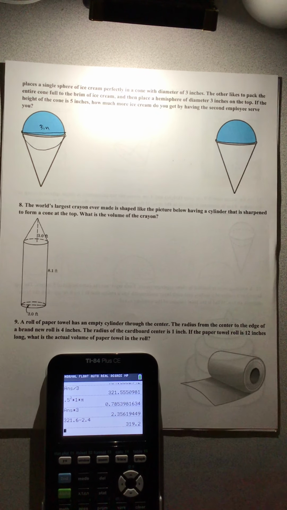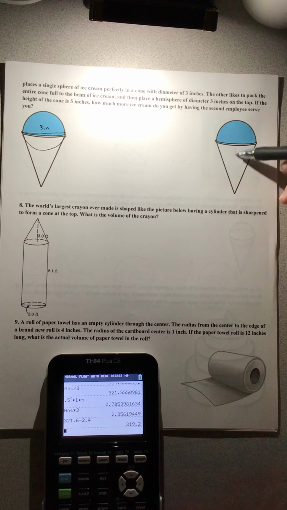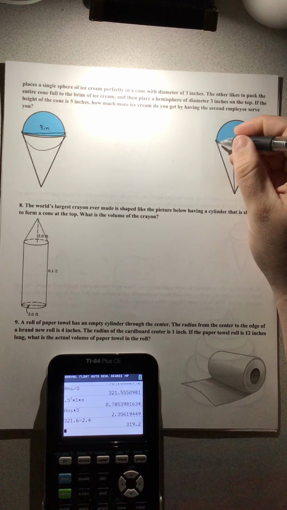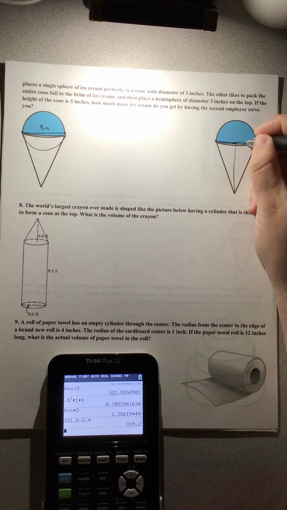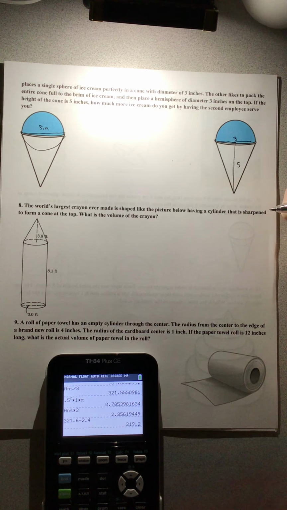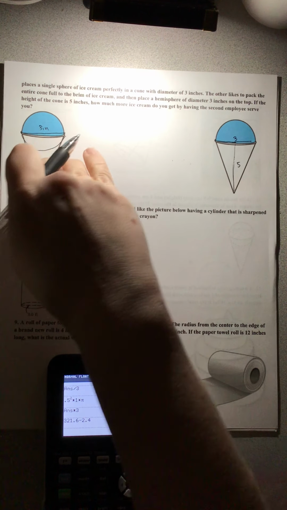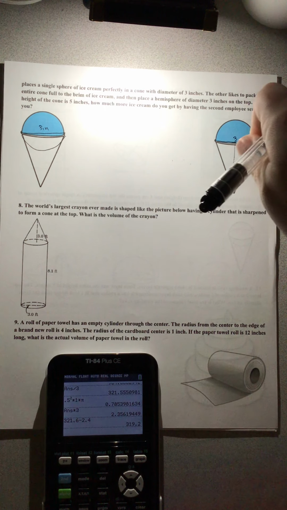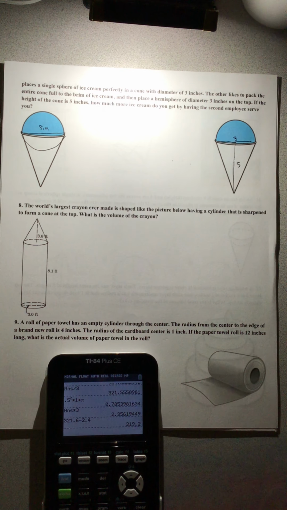The other likes to pack the entire cone. So this is all filled. And then places a hemisphere with a diameter of 3 inches. So the diameter of a hemisphere, 3 inches, on top. If the height of the cone is 5 inches, how much more ice cream do you get by having the second employee serve you? So first, let's figure out how much the first employee is giving you, and then we'll figure how much the second employee is giving you.